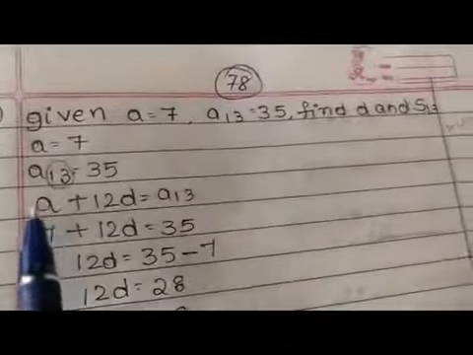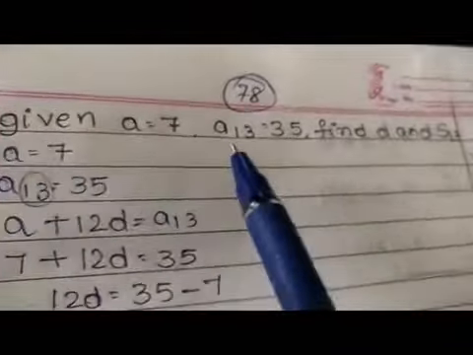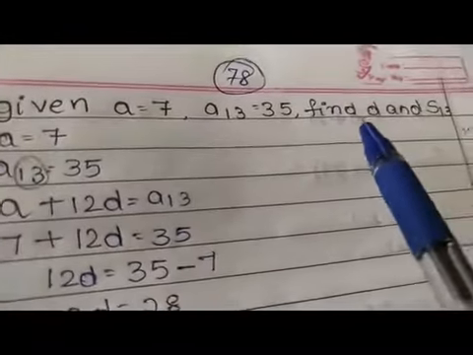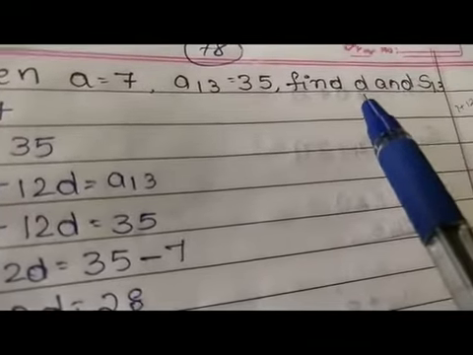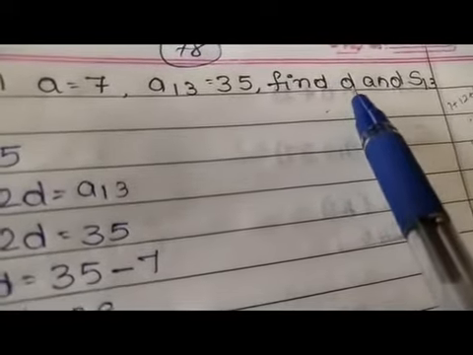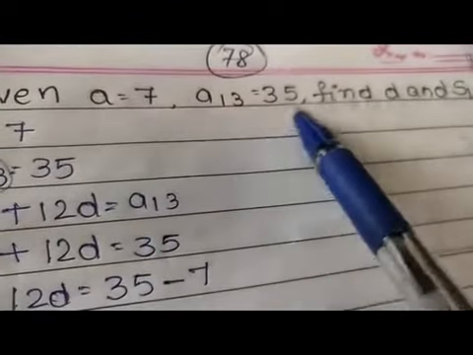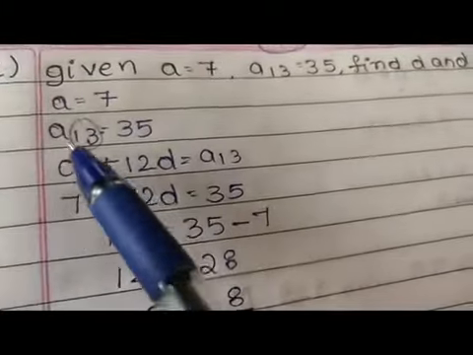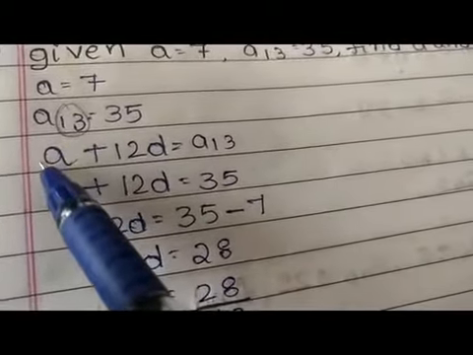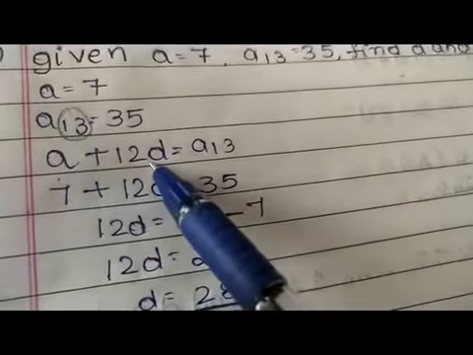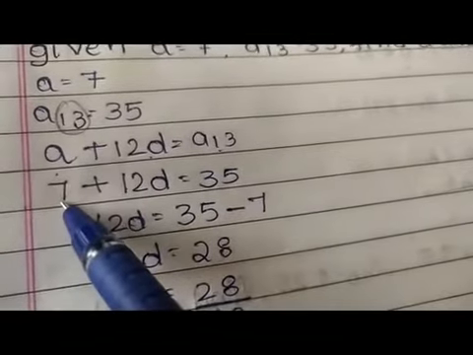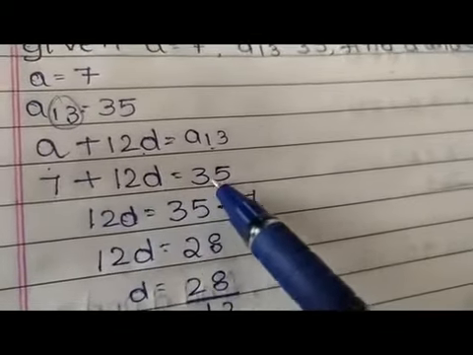Come to the second problem. Given a is equal to 7, a13 is equal to 35. Find d and S13. This is a little different. Previously we found n and Sn. Here we have to find the common difference and S13. Again you see a is given and the nth term is given. When the nth term is given, you have to use the reverse formula. So what's the general term of a13? a plus 12d. a plus 12d is equal to a13. a is 7. 7 plus 12d is equal to 35.